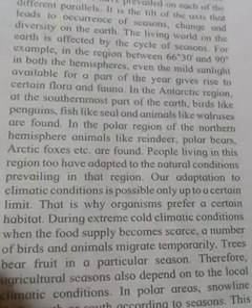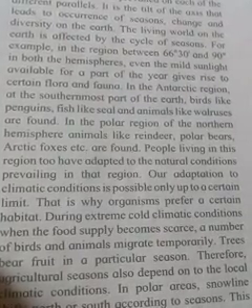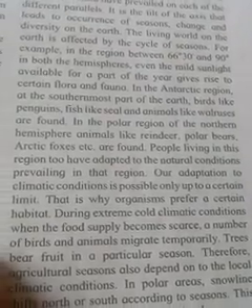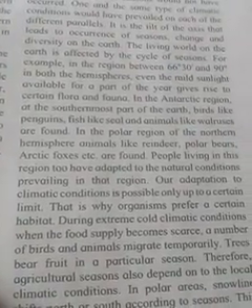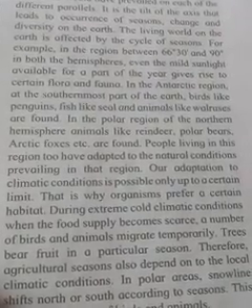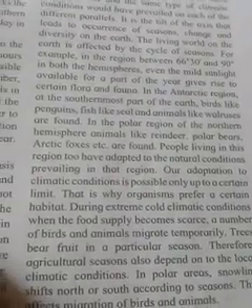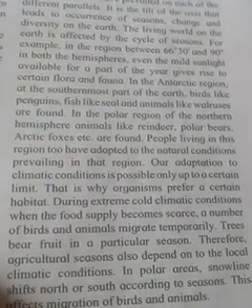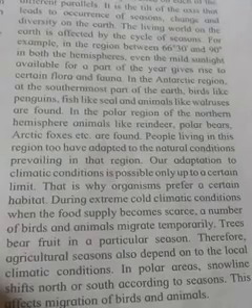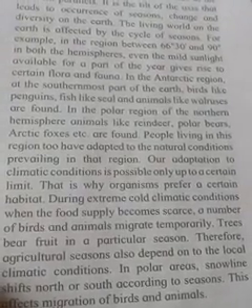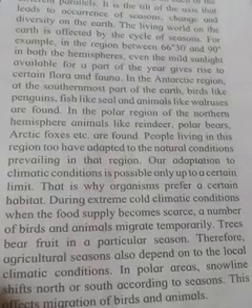People living in this region have adapted to the natural conditions prevailing in that region. Our adaptation to the climatic condition is possible only up to certain limits. That's why organisms prefer certain habitats during extreme cold climatic conditions, when the food supply becomes scarce and a number of birds and animals migrate temporarily.